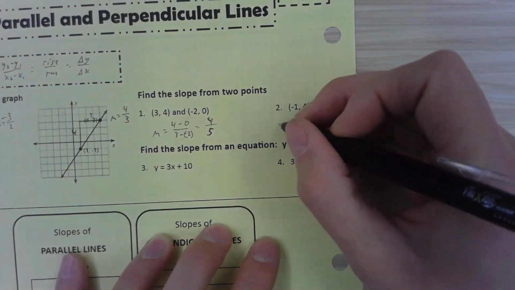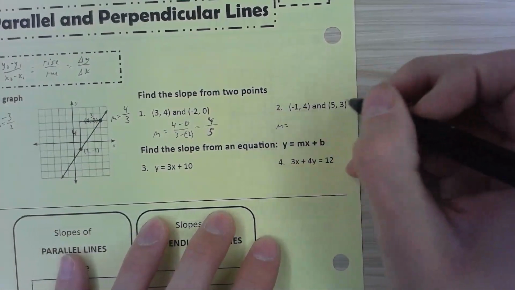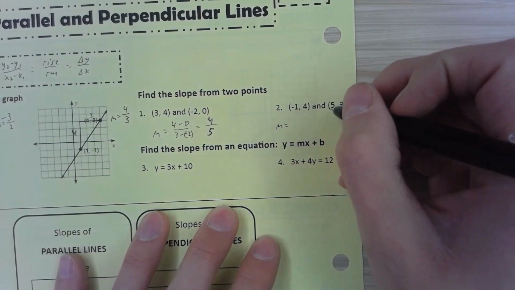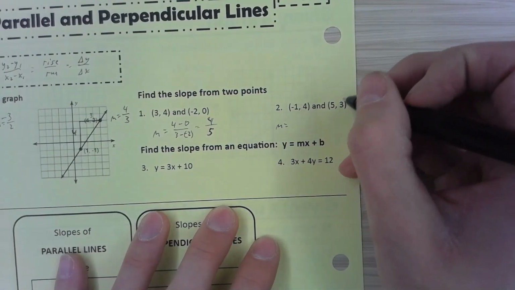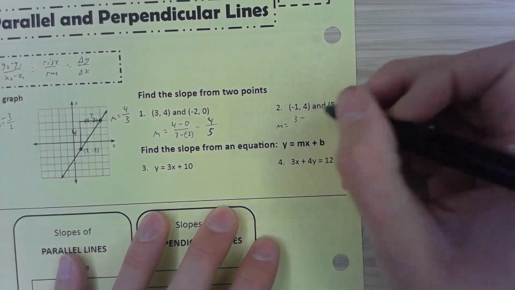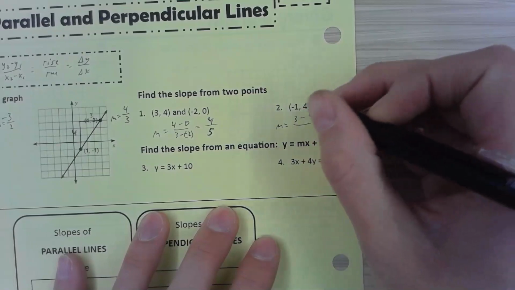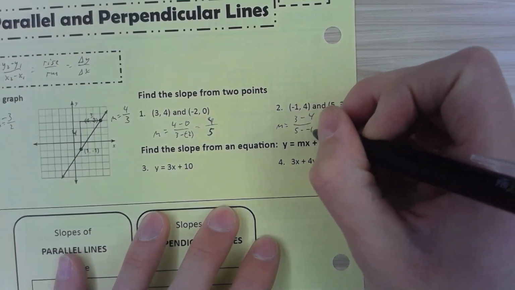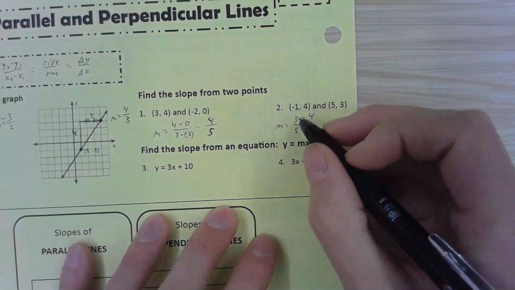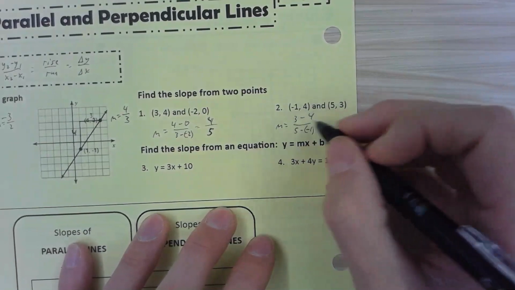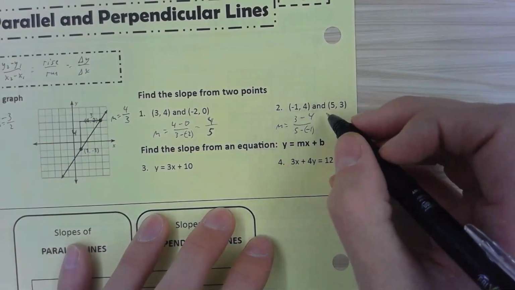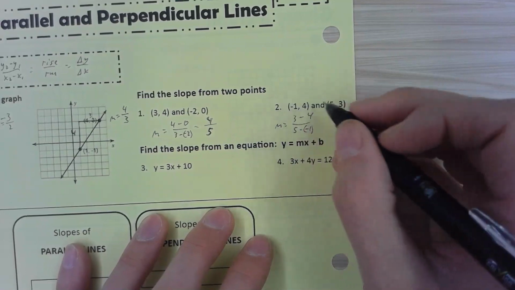For this next one, m equals, subtract your y's on top. This time I'm going to go the 3 first, 3 minus 4, and 5 minus a -1. Make sure that whatever order you subtract in on top, you have to go in the same order on bottom.